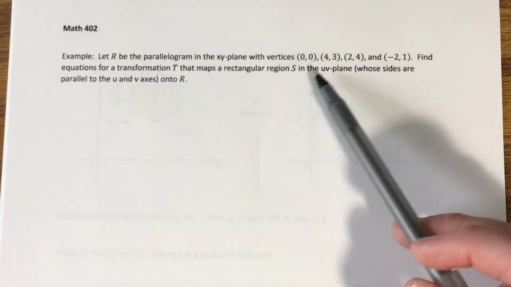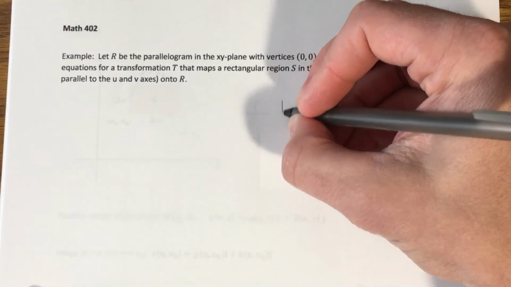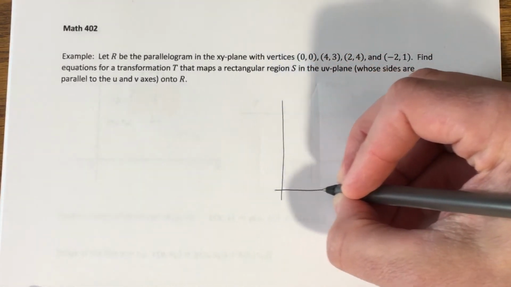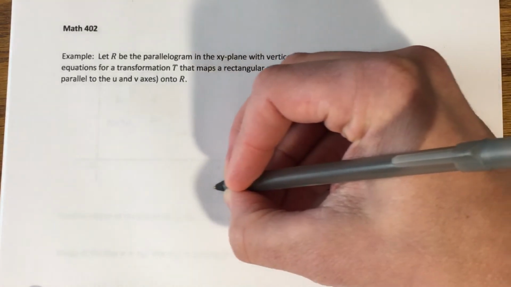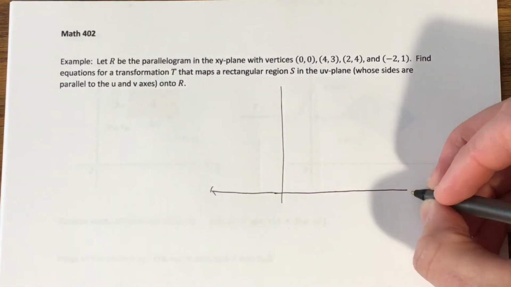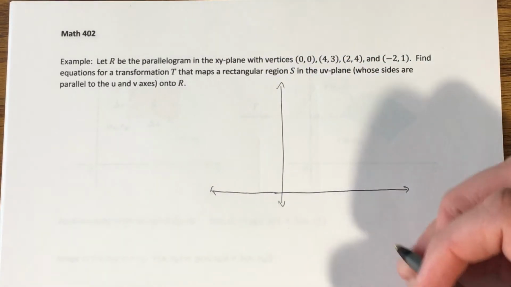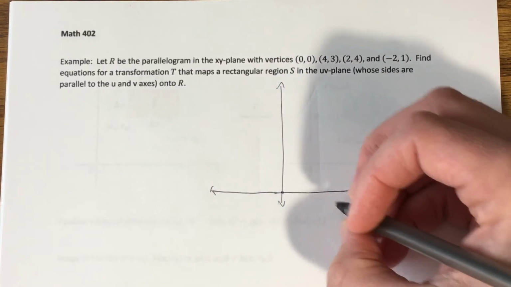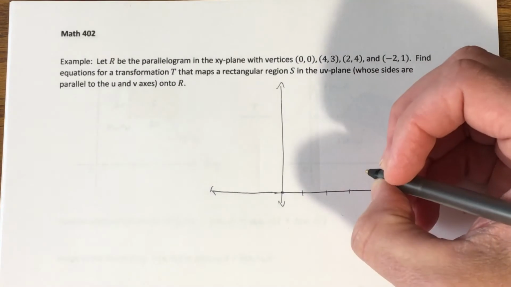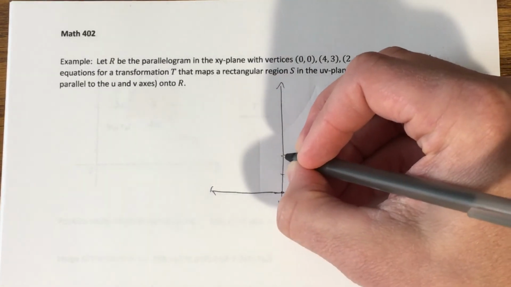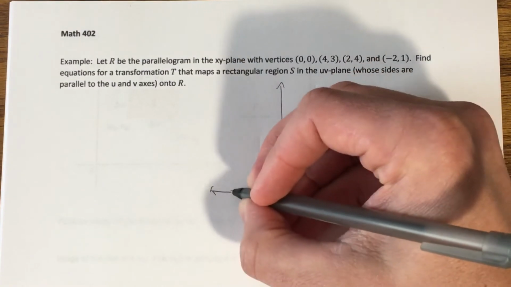But the idea is that we're starting with a description of a region in the XY plane. So the region that we're starting with is the image. We don't yet have the region in the UV plane that this image comes from. So I'm going to start by plotting some of these points. Let's say 0, 0 is here. Let's go 1, 2, 3, 4, like that. 1, 2, 3, and then 1, 2.